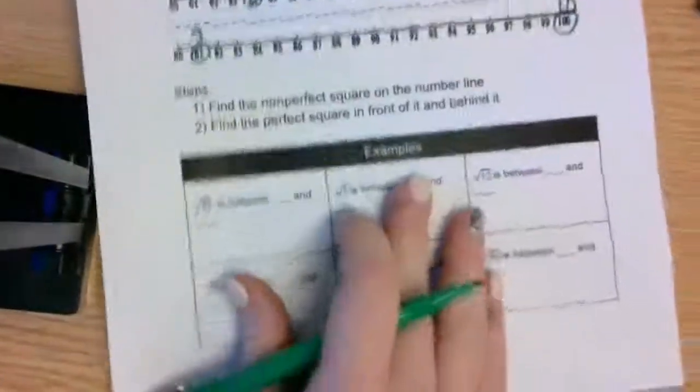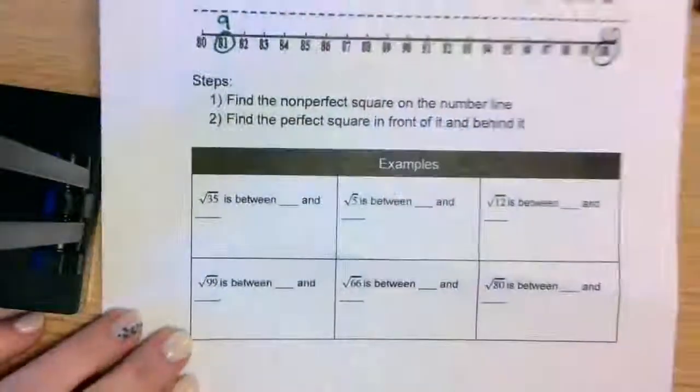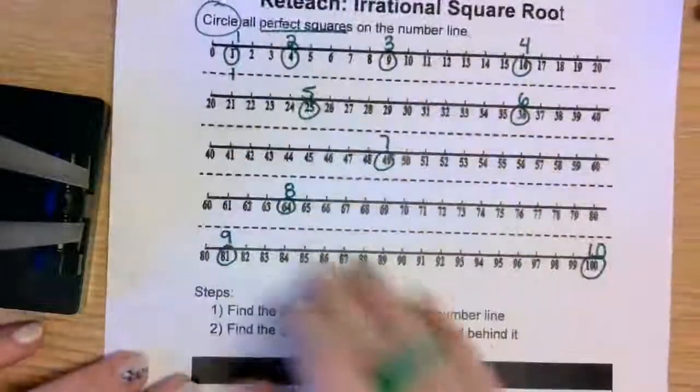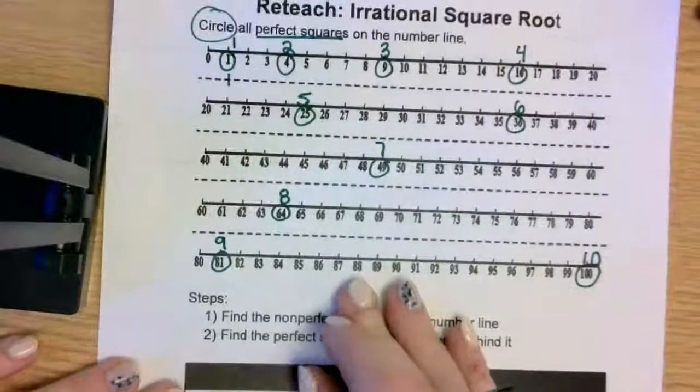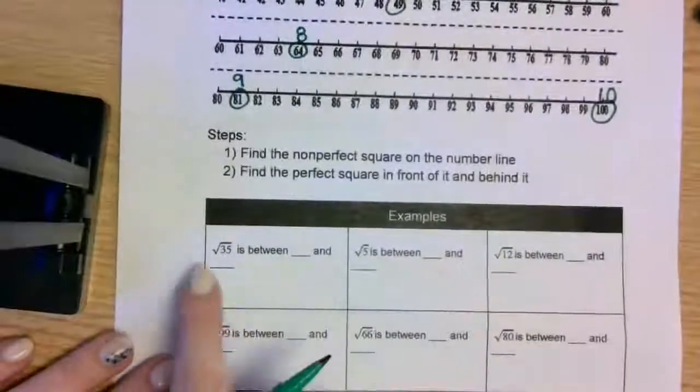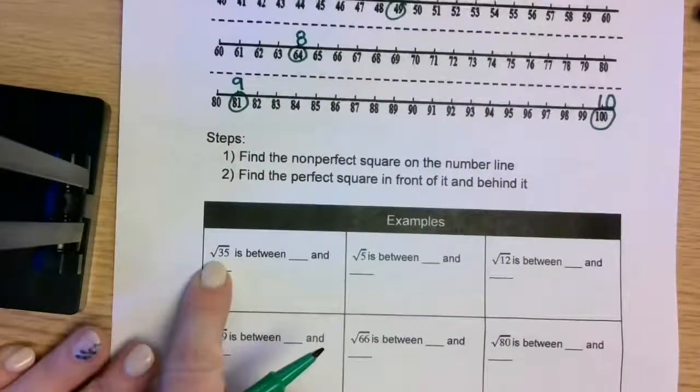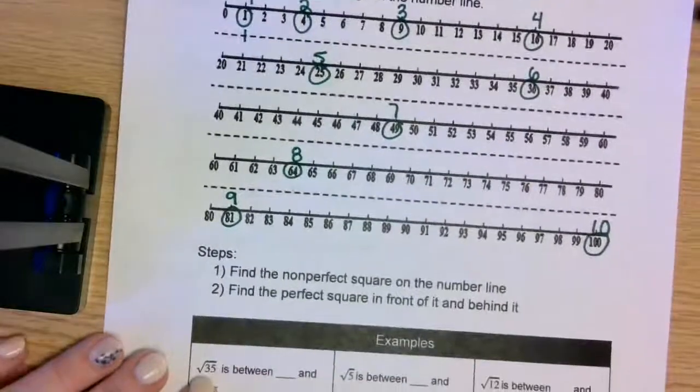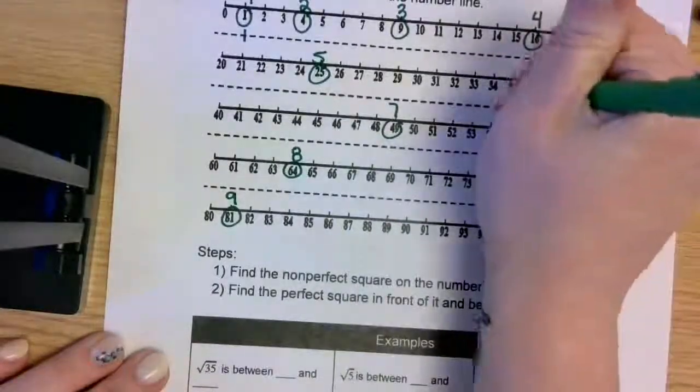All right, the next part is the actual practice. So we are going to use our resource. We always want to make sure we have our resources available, especially if you don't have those perfect squares memorized, to help us with our problems. So the first example is square root of 35. So what I'm going to do is go up to this number line and find 35. It is right there.